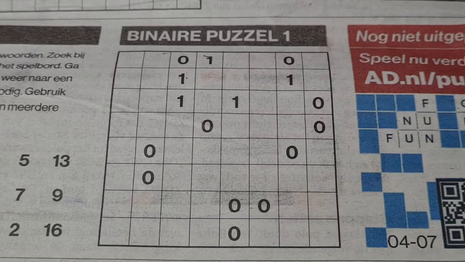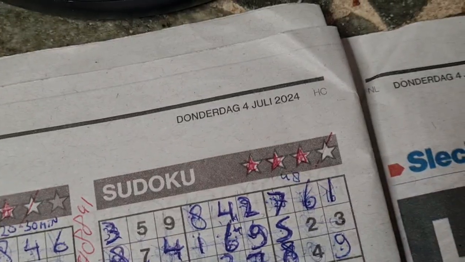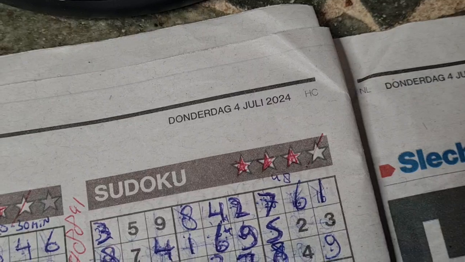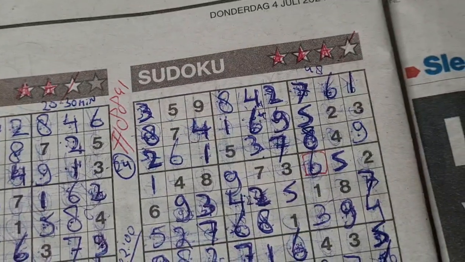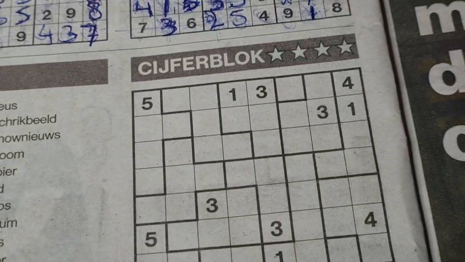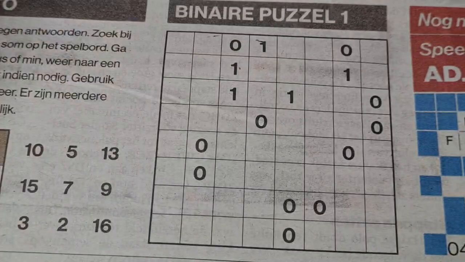Welcome back with the third puzzle in this edition of today's newspaper on Thursday, July the 4th, 2024. I've already solved two puzzles, the 3 stars and the 4 star Sudoku. Two puzzles remain. The Jigsaw Sudoku with 4 stars. And this one you are interested.